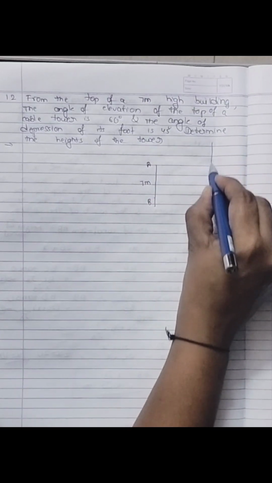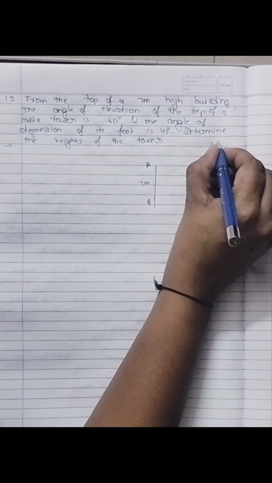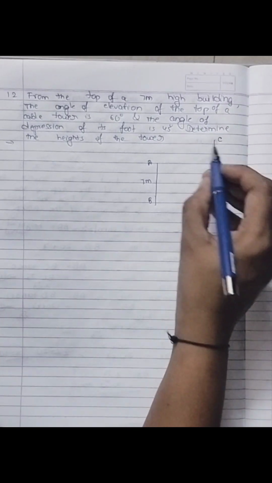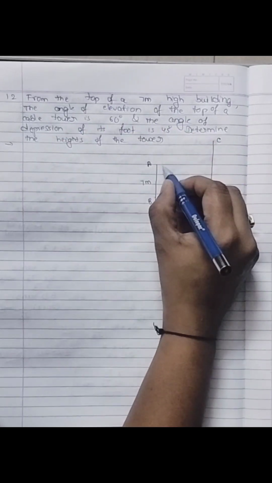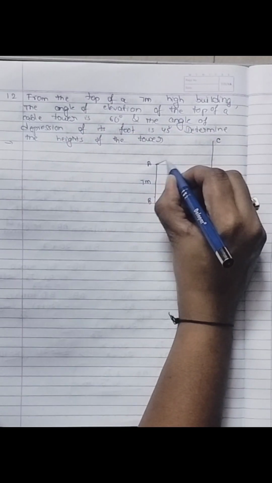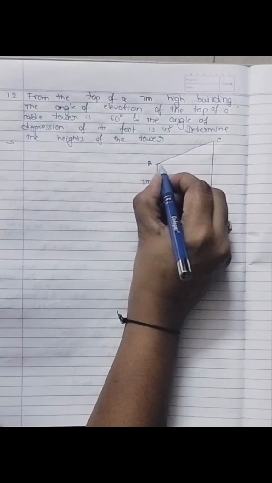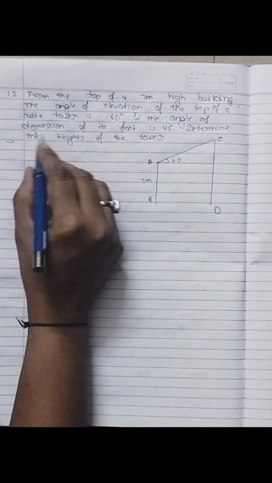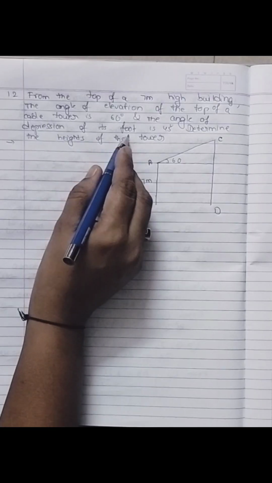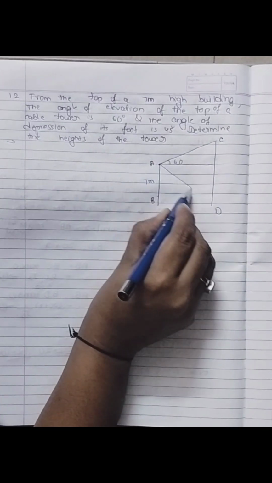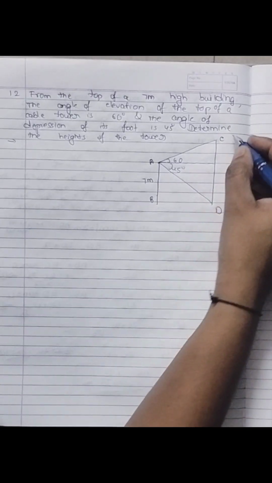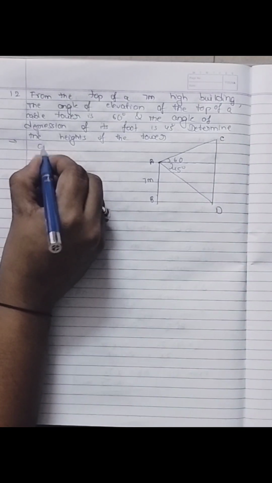Let CD be the tower. So what they are telling, the angle of elevation from the top of the building is 60 degree and the angle of depression of its foot is 45 degree. Determine the height of the tower, which means we have to find out CD here.